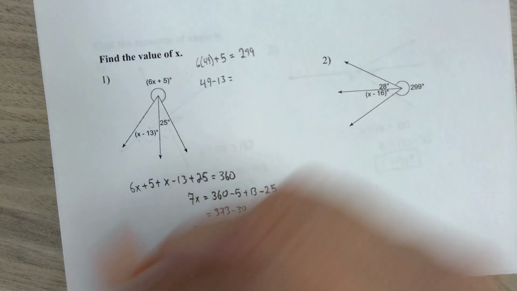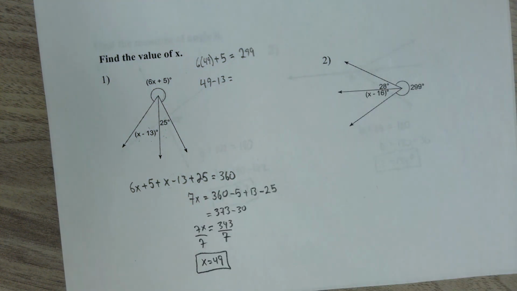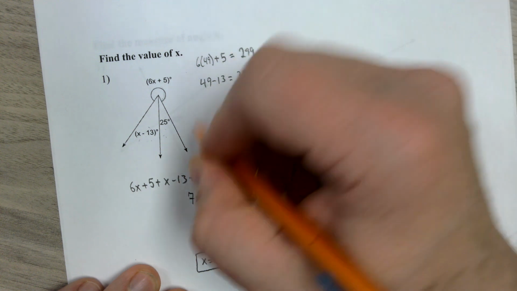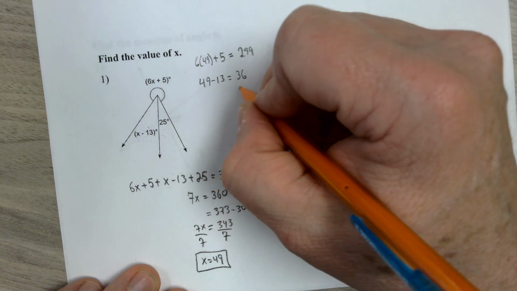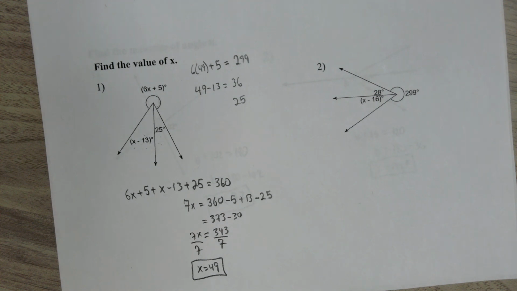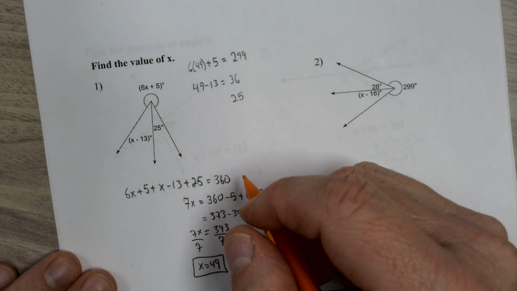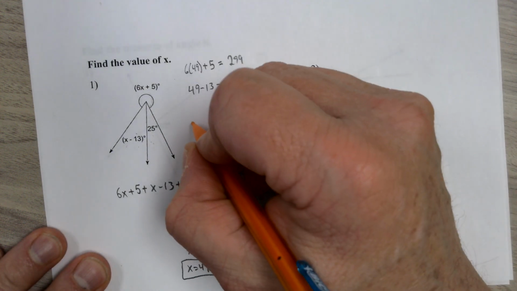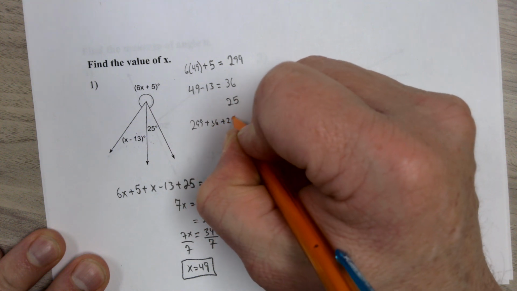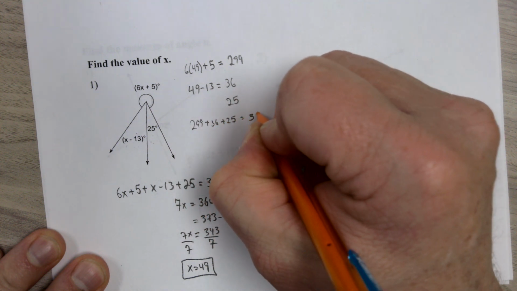No, that's not right. 49 minus 13 is 36, and then we know the other angle is just 25. So what happens if we add those? 299 plus the 36 plus the 25 gives you an even 360. So 299 plus 36 plus 25 equals 360.